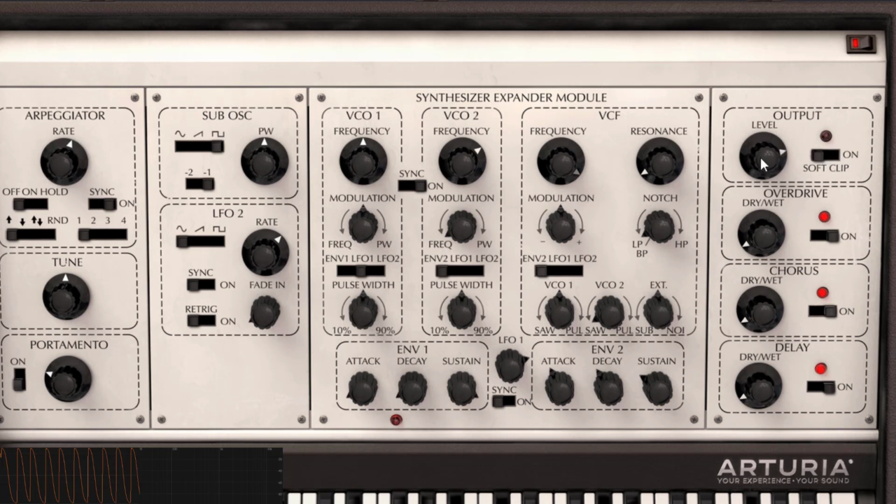So I'm going to just double click and leave it right there. You can do a little bit of overdrive. Of course, you can turn it off or you can turn it on. And this is just going to give you a little bit of overdrive, which with the sync, sounds really cool. Let me do it with my keyboard. Right, it's a really cool sound. Of course, you can do a little bit of chorus. And you could do a little bit of delay.